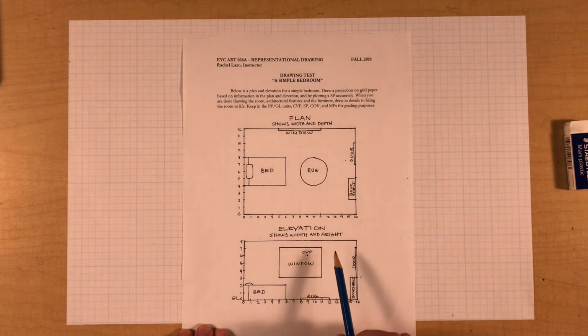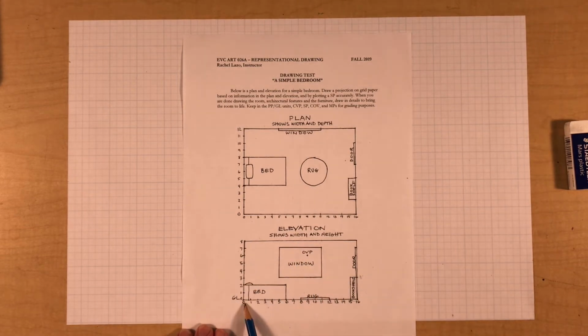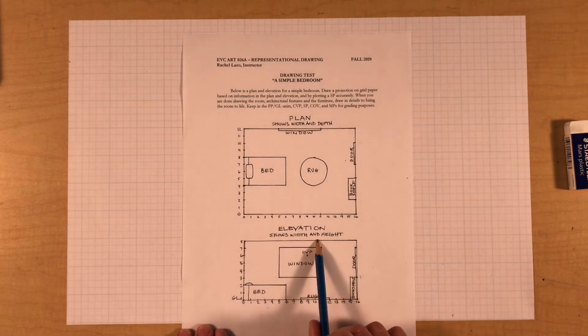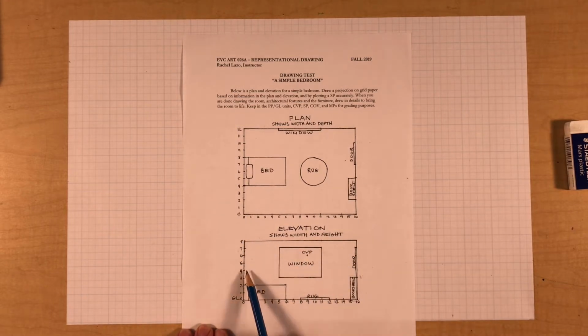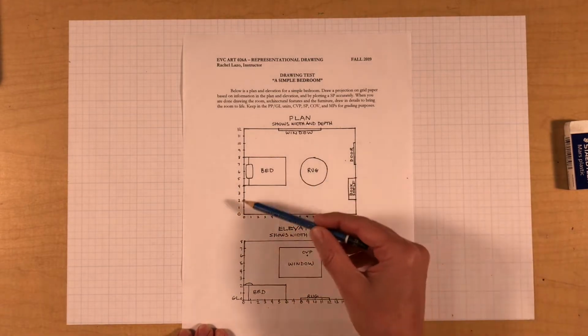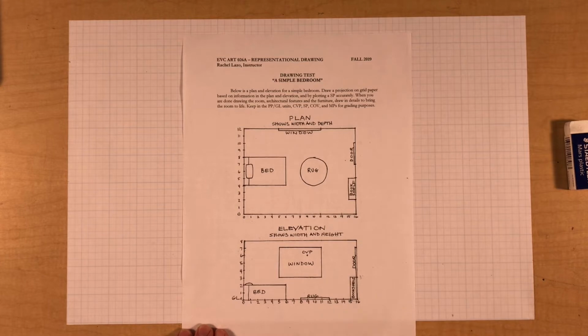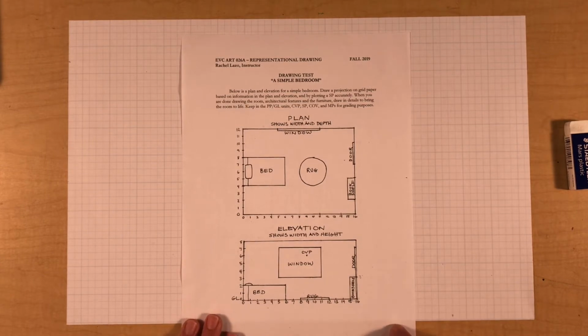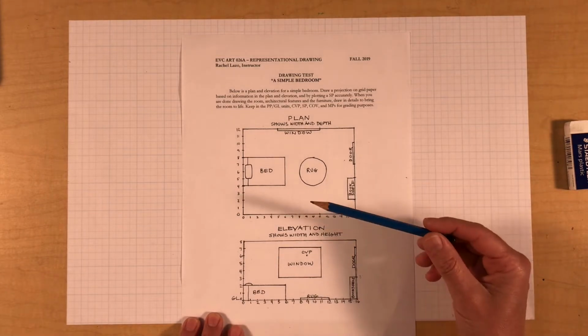The elevation shows the height and the width. So again, this is the left side of the room, this is the right side of the room. This now is the floor, and this is the ceiling. So we're looking at height. There's no depth in the elevation. But between the plan and elevation, we will have all the information that we need to draw a room in perspective.